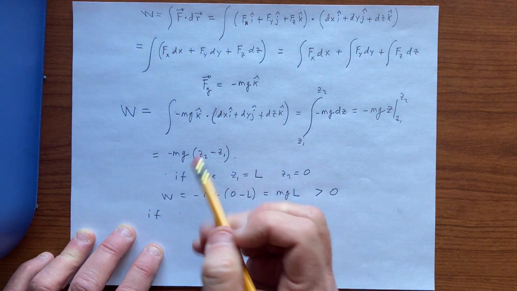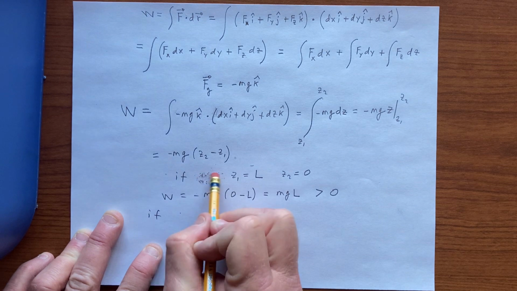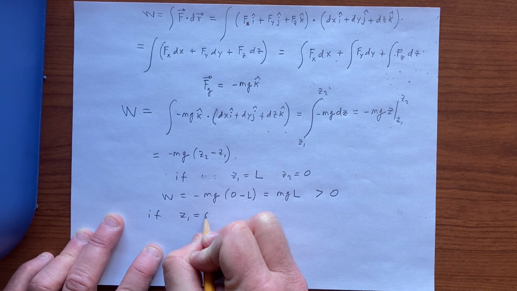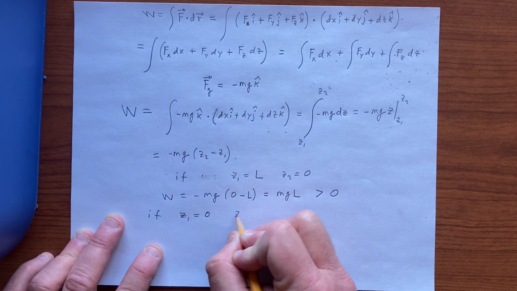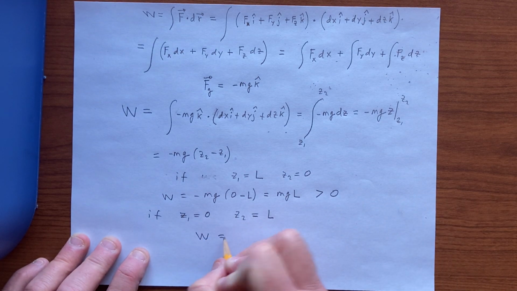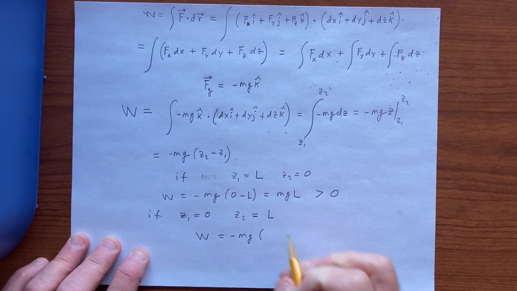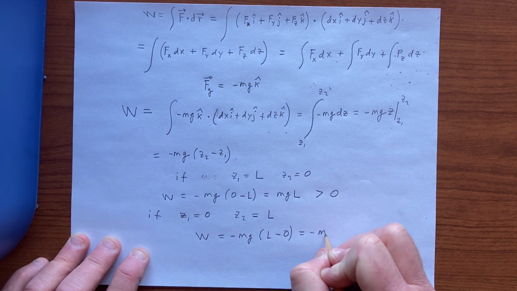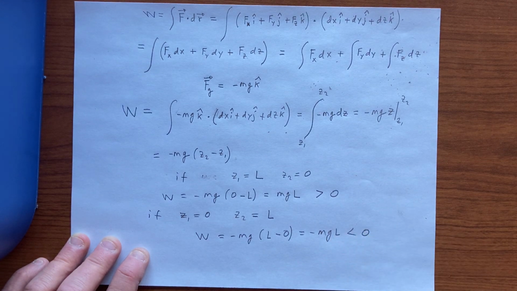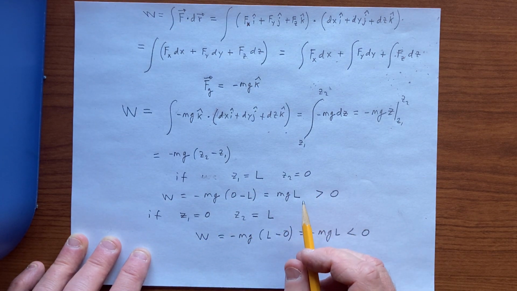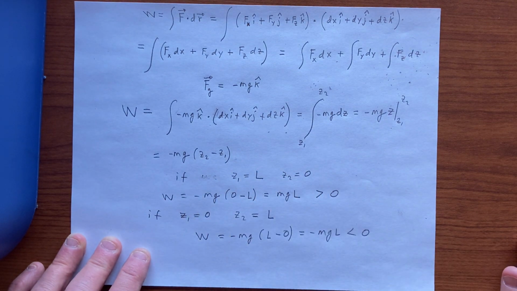If instead z1 is equal to ground, 0, and z2 is equal to L, so we launch the object straight up, then the work done in this case is minus mg times (L minus 0). In this case, it's minus mgL. That's negative. And so when we launch the object up, gravity does negative work. When we drop the object or launch it downward, gravity does positive work.